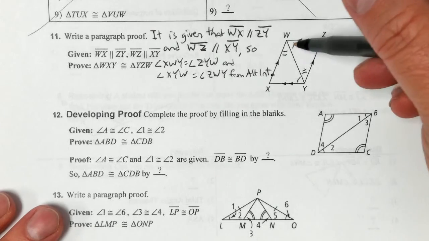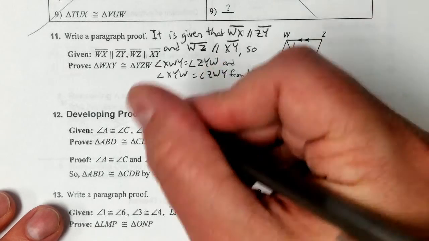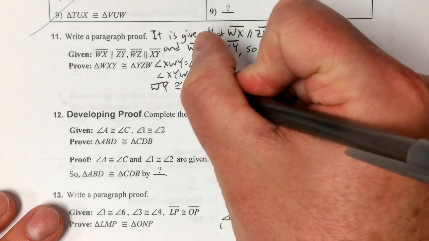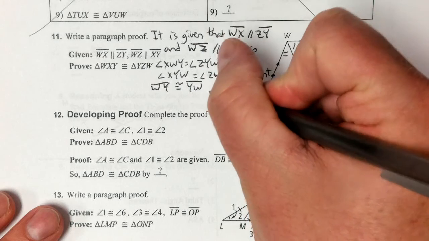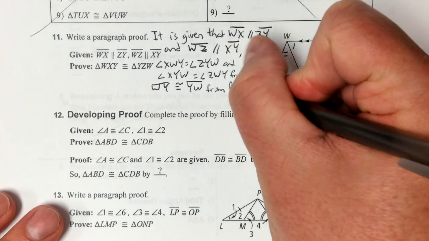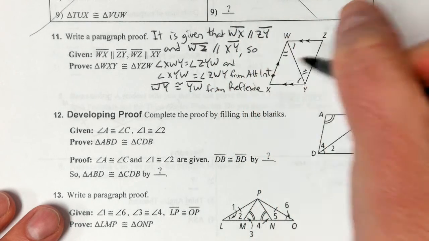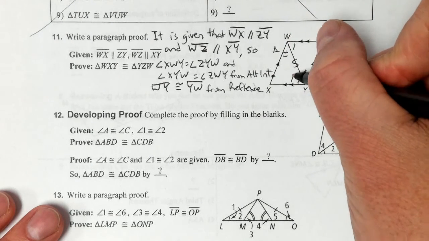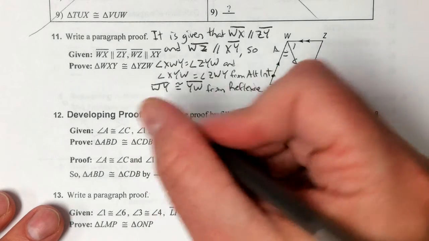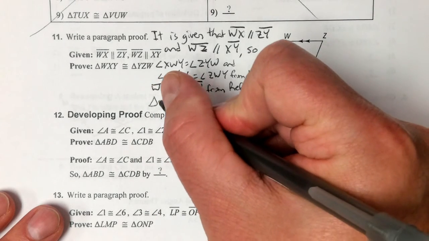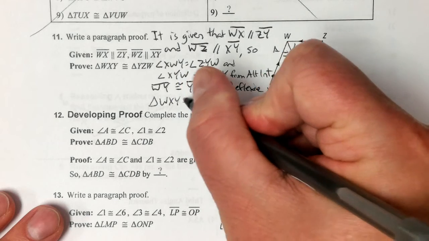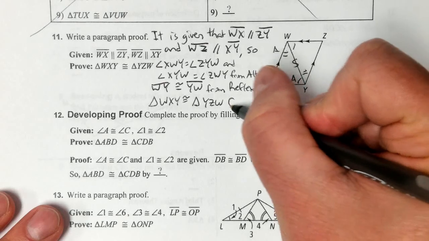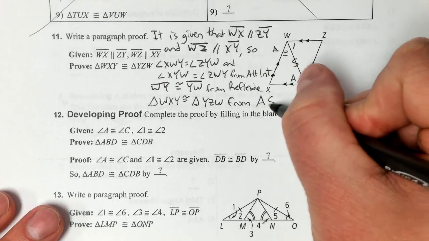Okay, the next part is about WY congruent to YW. WY is congruent to YW from reflexive. So then that means angle, side, angle. So we put the triangle congruent statement, triangle WXY congruent to triangle YZW from ASA.